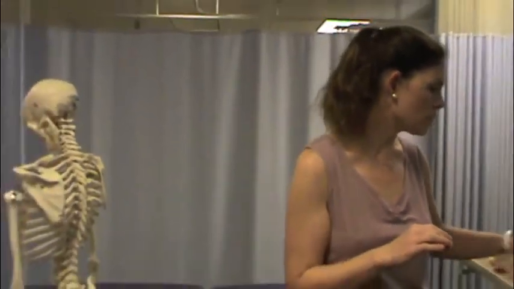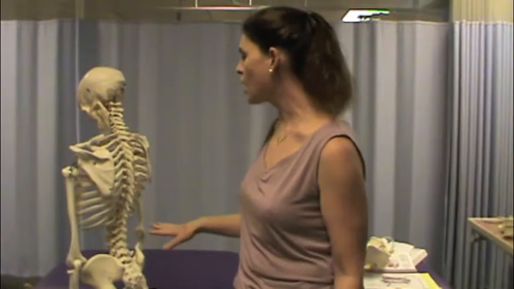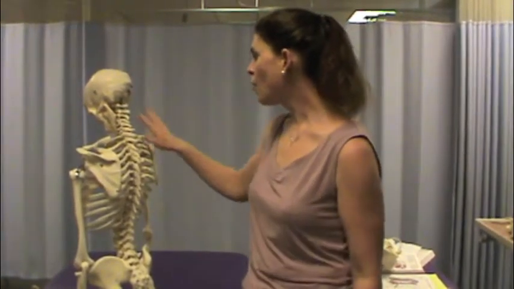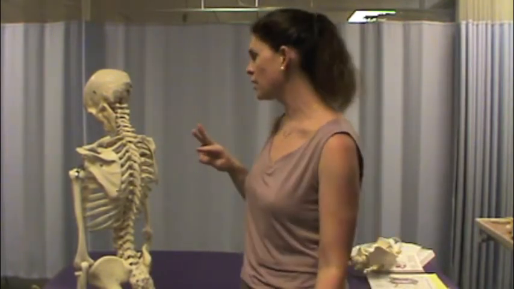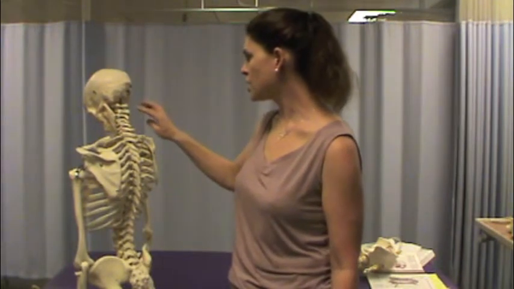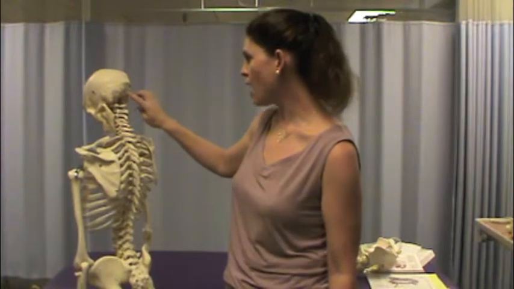At the cervical region, at all parts of the spinal column, you have flexion, extension, rotation, and lateral flexion. When we talk about the cervical column, we generally talk about three different things. We talk about the atlanto-occipital joint, which is the articulation between the atlas and the occiput.